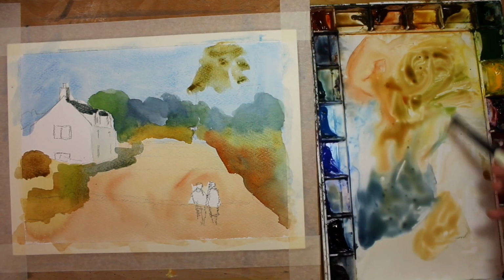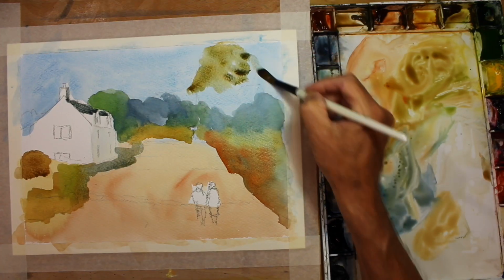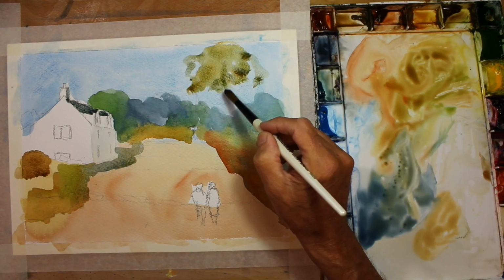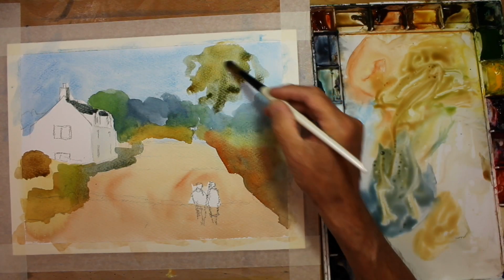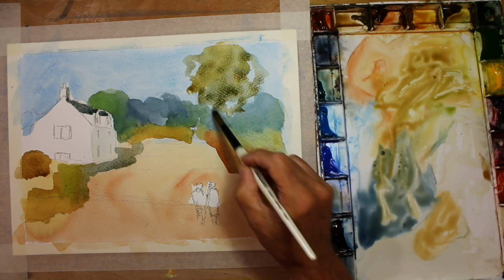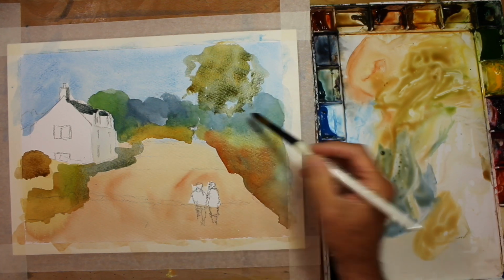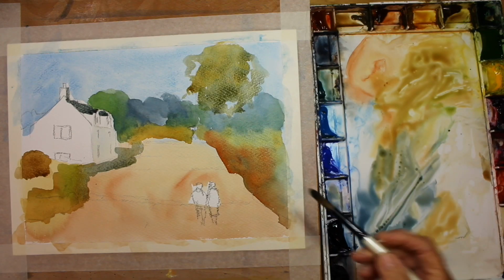and now working on the trees. You see that I'll keep going into the previous mixtures and adjusting. In this case, I'm adding the greens to the yellows and oranges. It's quite a nice way of working because it keeps it quite random.